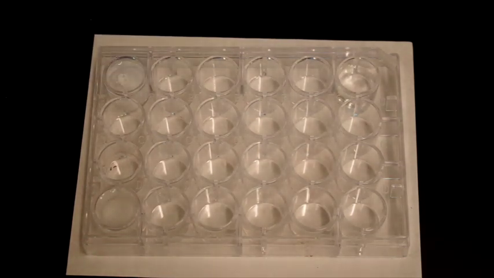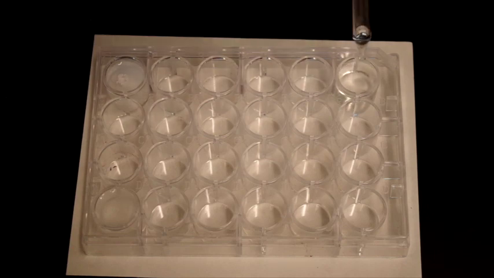And then we'll add calcium nitrate to it. You can see the effect that that had.